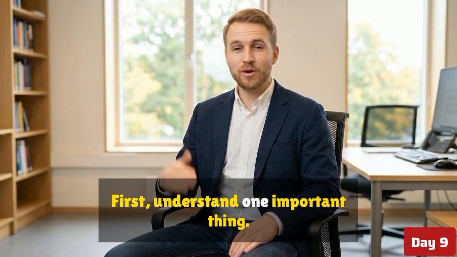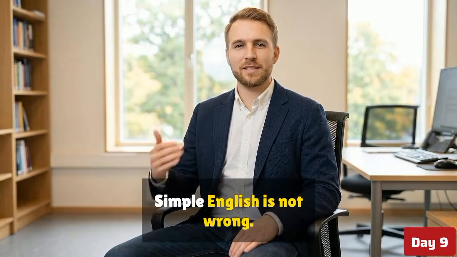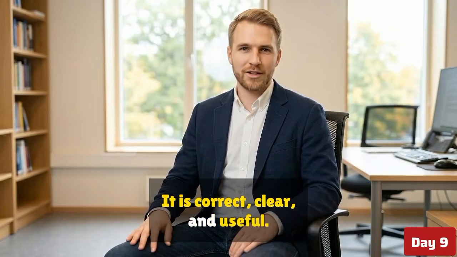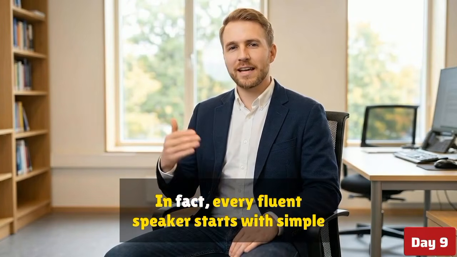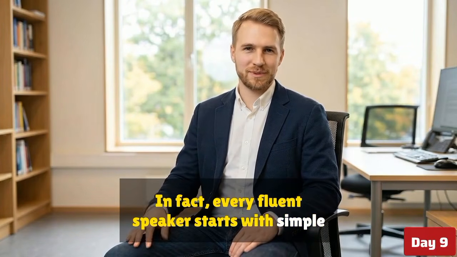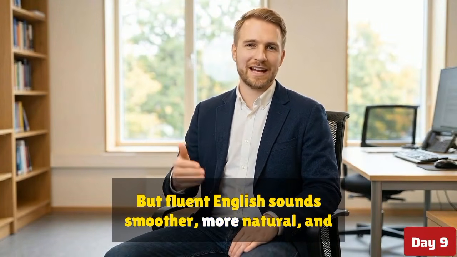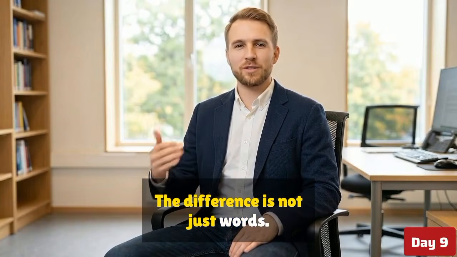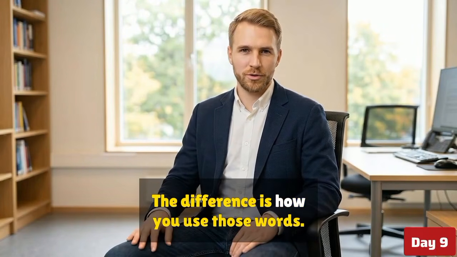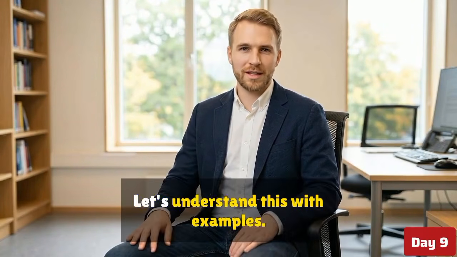First, understand one important thing. Simple English is not wrong. It is correct, clear, and useful. In fact, every fluent speaker starts with simple English. But fluent English sounds smoother, more natural, and more connected. The difference is not just words. The difference is how you use those words. Let's understand this with examples.